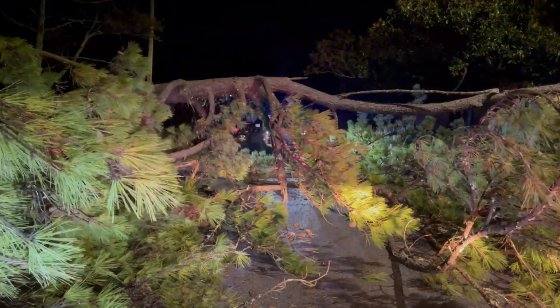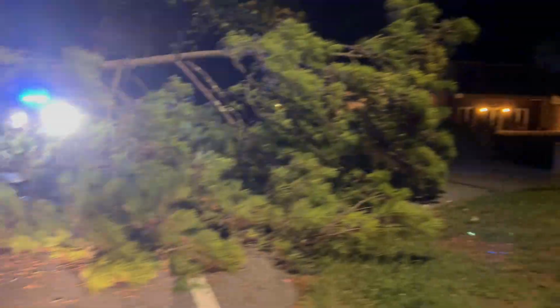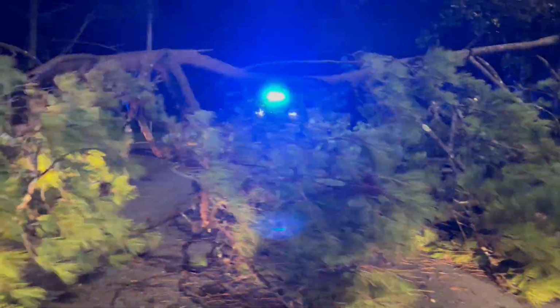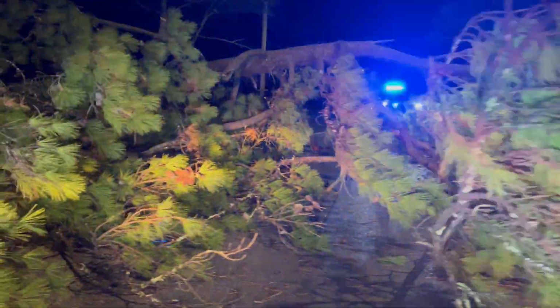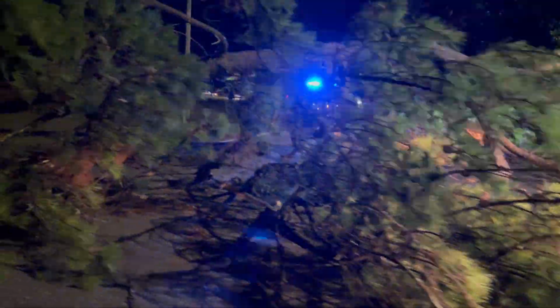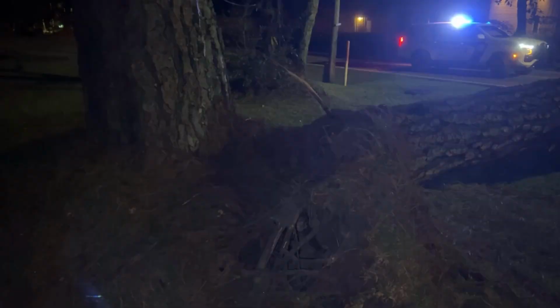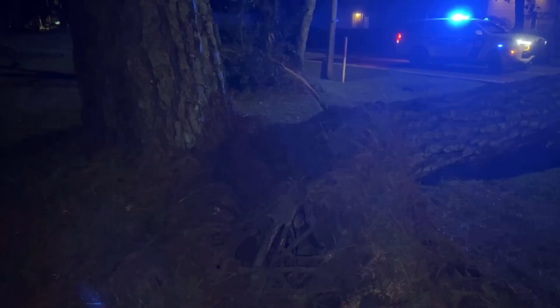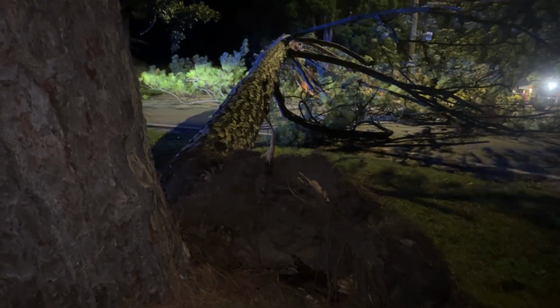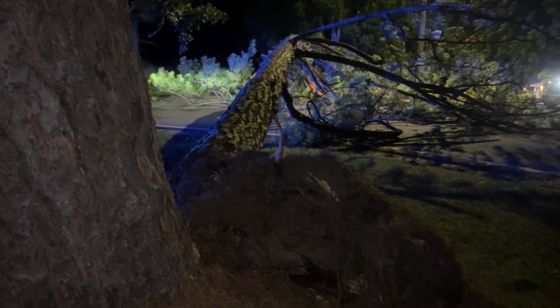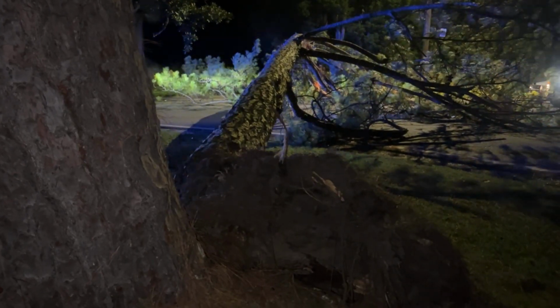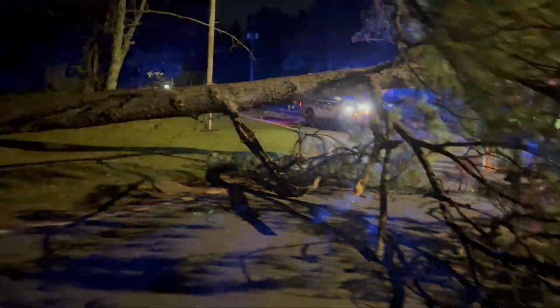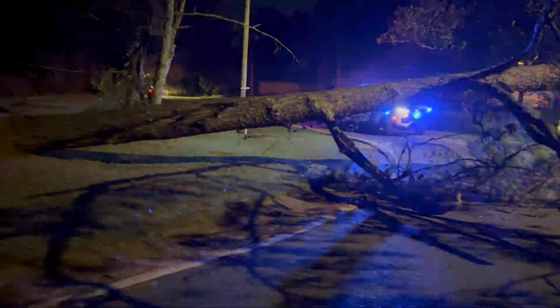Good morning, everybody. We are dealing with a pine tree that quite unexpectedly failed into the road. What's unique about this tree is it is a codominant stem tree. Codominant stems occur when two trunks grow side by side from a common point out of the ground, each vying for dominance. The problem is over time, a weak union forms due to a lack of strong attachment tissue.